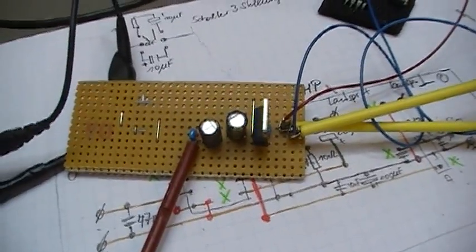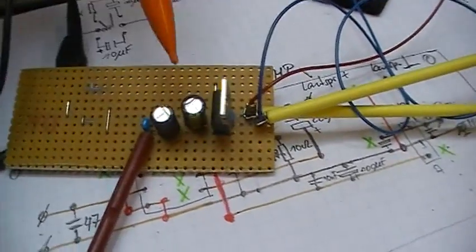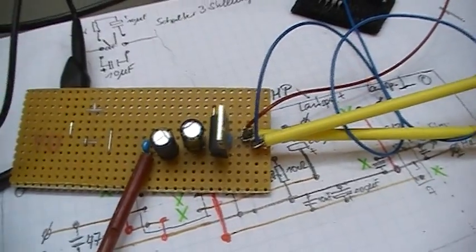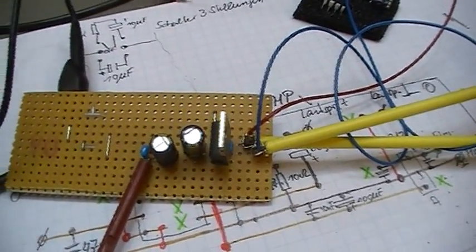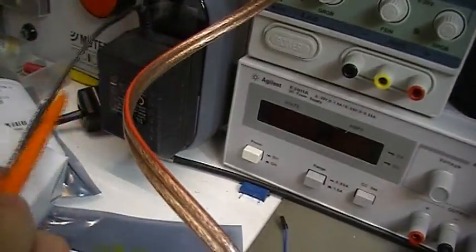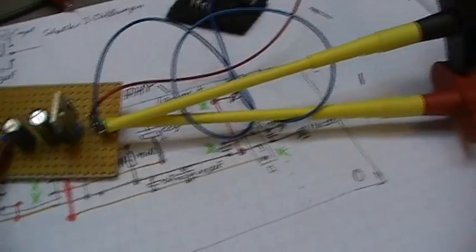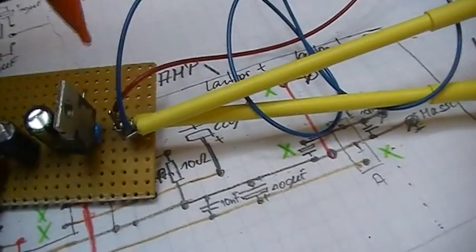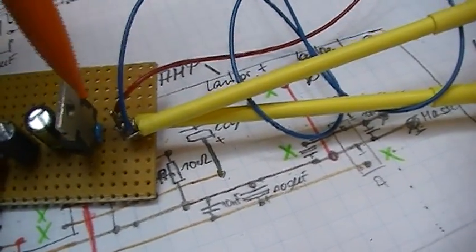Okay, the power regulator is already on board, and it is connected right now to the power supply, this mains socket power supply, and connected here to the input pins.